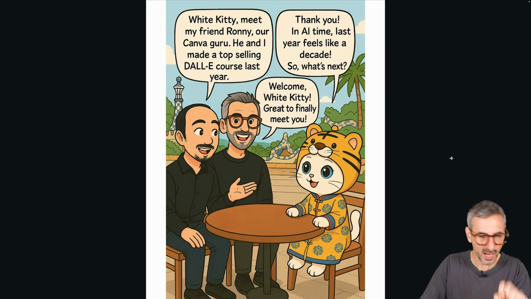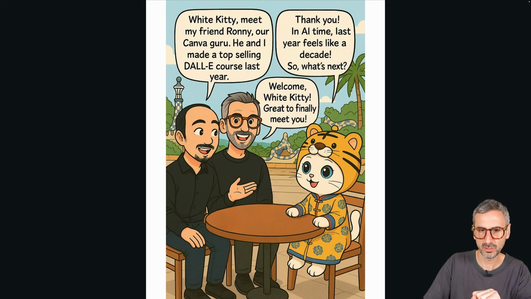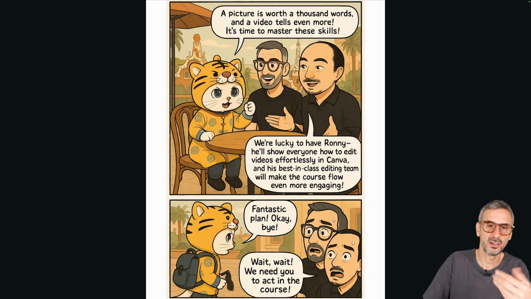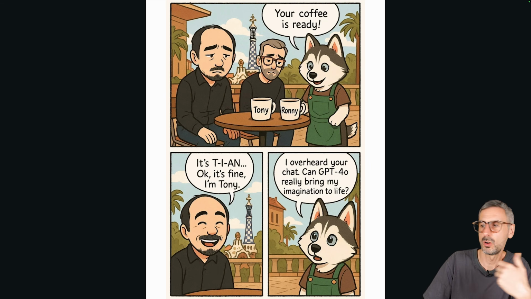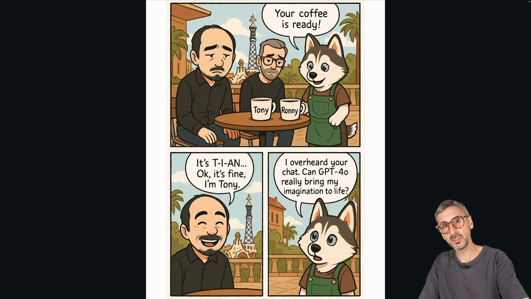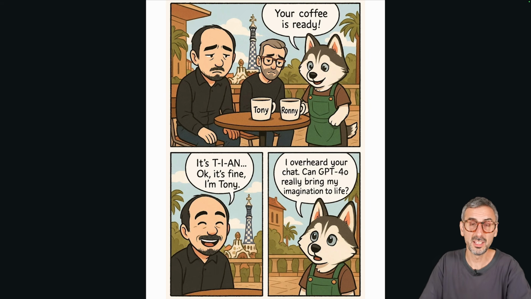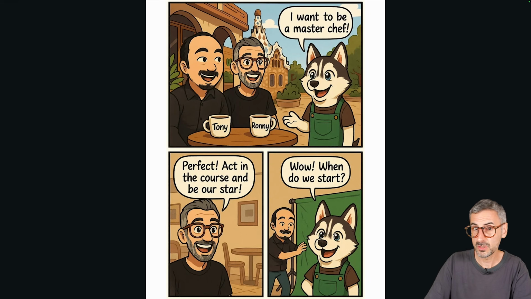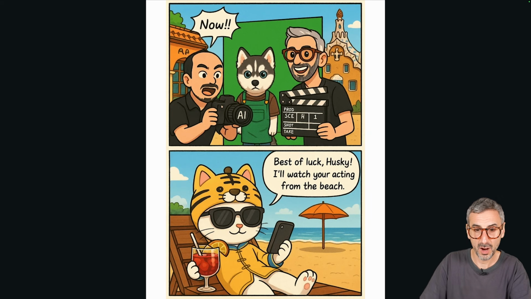So when we launched our course, Tianyu created this comic strip with AI, with ChatGPT and Sora. So you see, we have 3 characters with the white cat right here, Tianyu and Ronny. And the story is pretty interesting. It's the story of the white cat who was acting for us in our DALL-E course, but he refuses to take part of the new course, the ChatGPT image generation course. But fortunately, the waiter, Mr.